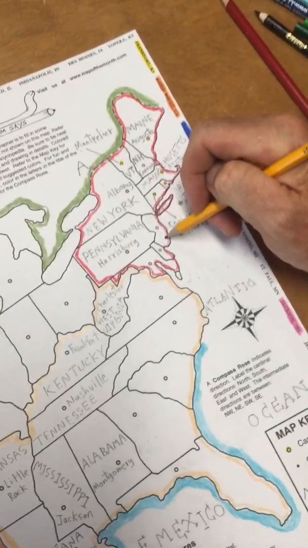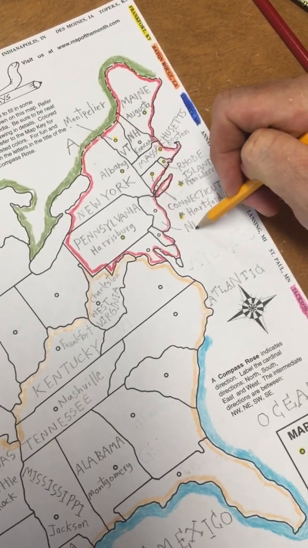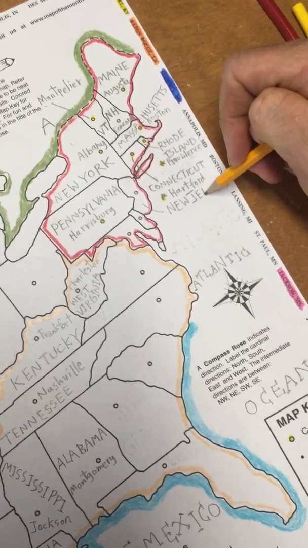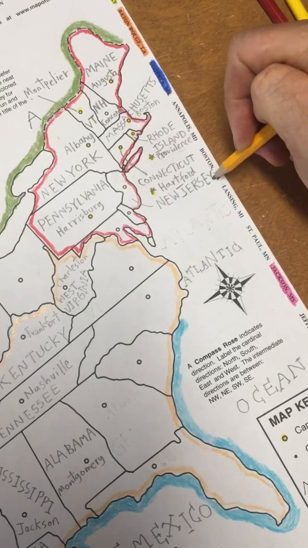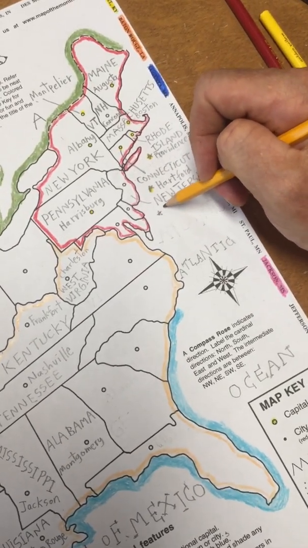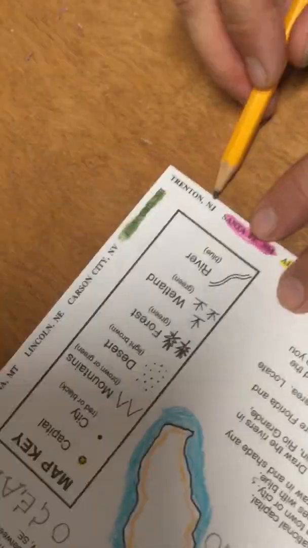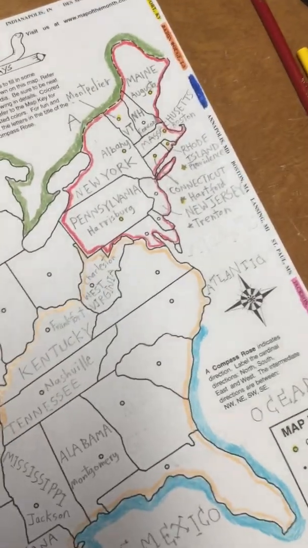All right, so let's do New Jersey. This is New Jersey. I'm going to use that leader line. Remember, you can stop the video at any point and catch up on what you're working on if you need to. Okay, now the capital of New Jersey is Trenton, and I think I can double check that over here. Down at the bottom corner you can see it's Trenton, New Jersey. Trenton.